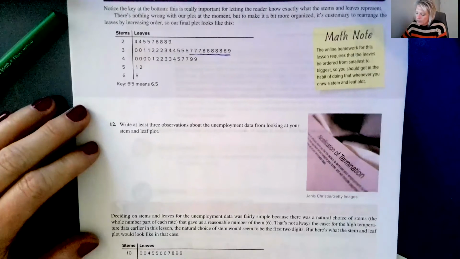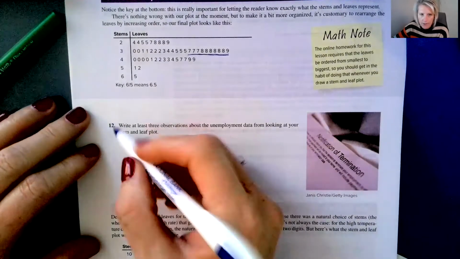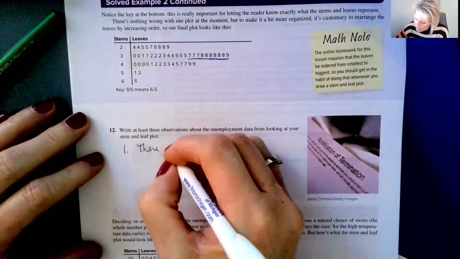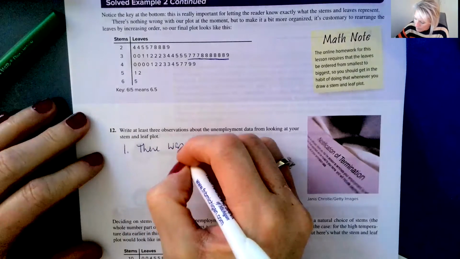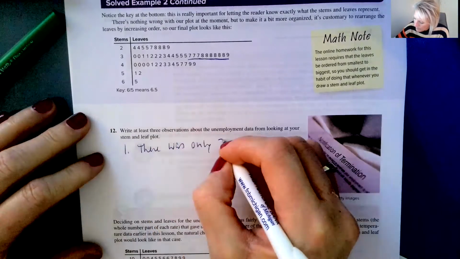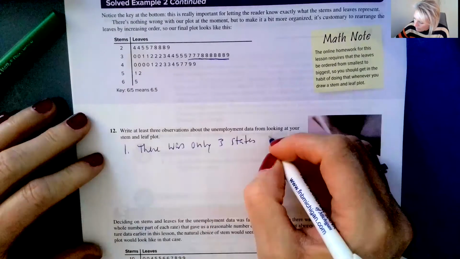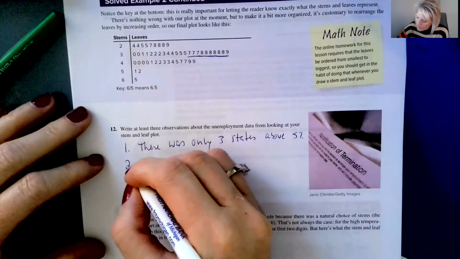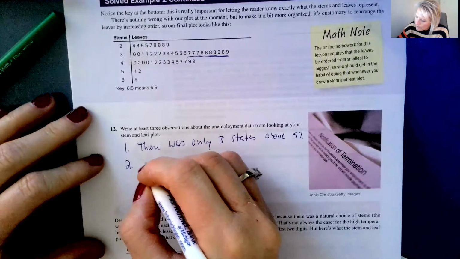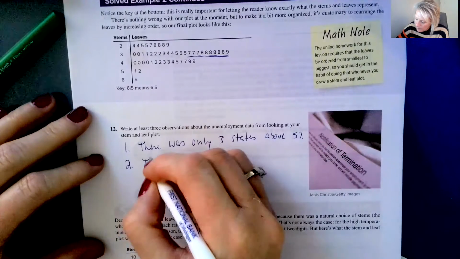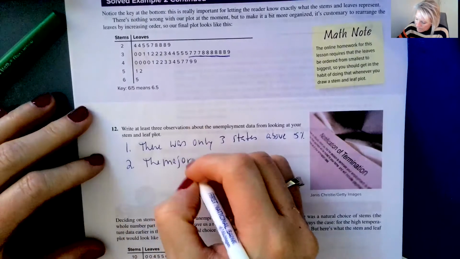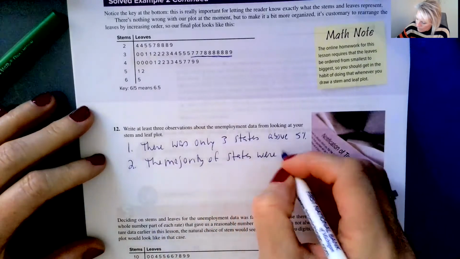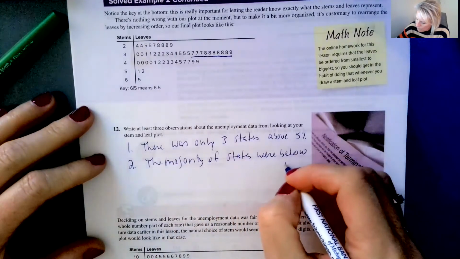Again, write at least 3 observations about the unemployment data from looking at your stem and leaf. So I would say there were only 3 states above 5%. I think that's a good one to recognize. And then I would say the majority of states, again, more than half of states were below 4%.